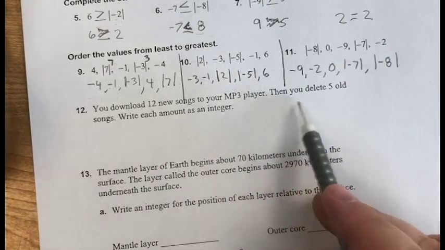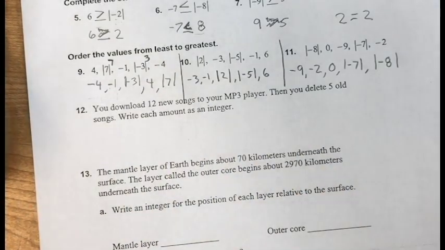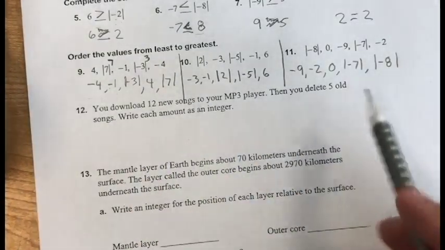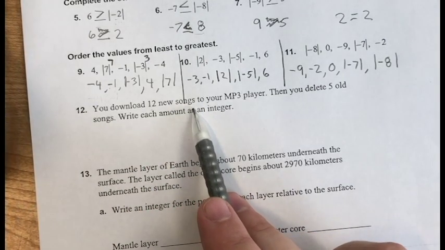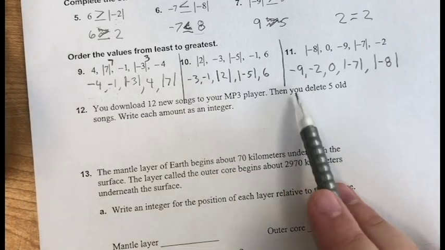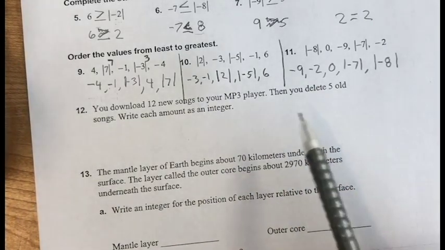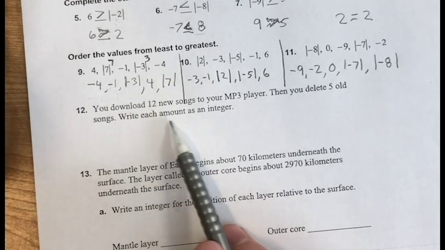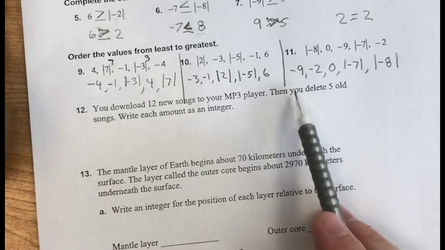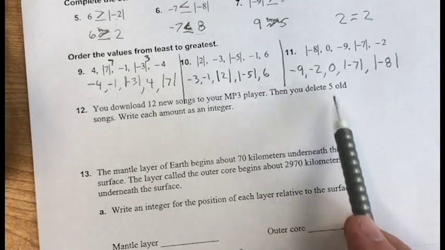You download 12 new songs to your MP3 player. Then you delete 5 old songs. Write each amount as an integer. All right, so I want you to think this one through. It says you download 12 new songs. It means that you got 12 new songs. And then it says you deleted 5 old songs. So you need to figure out, is this a positive 12 or a negative 12? Because it's asking you to write it as an integer. And you need to figure out if this is a positive 5 or a negative 5.